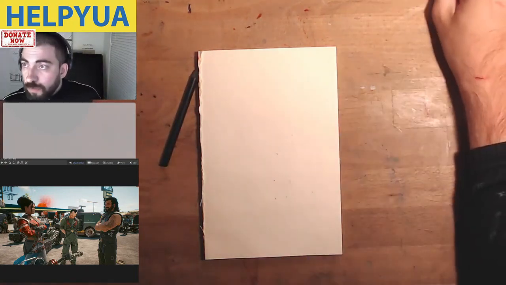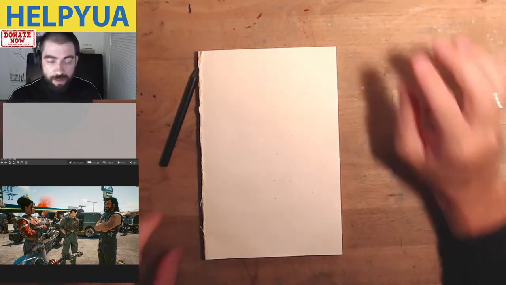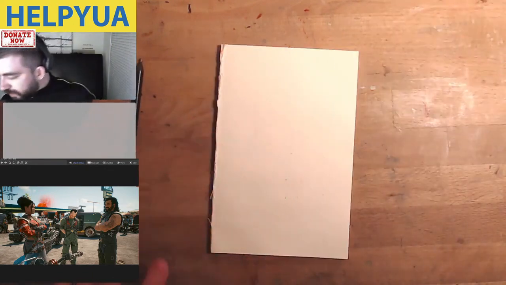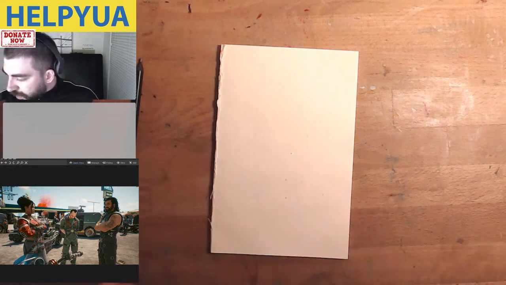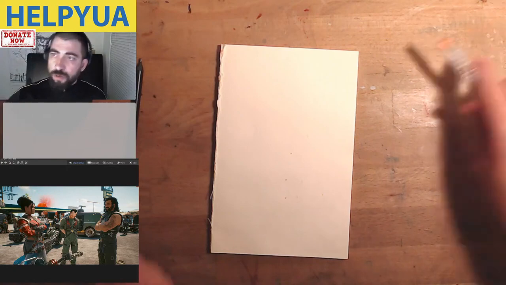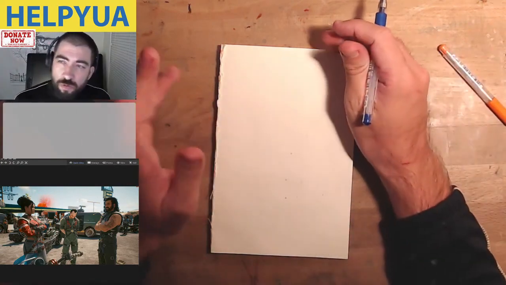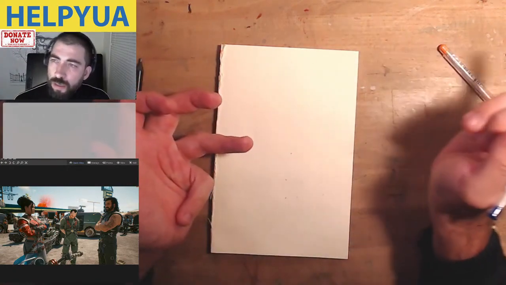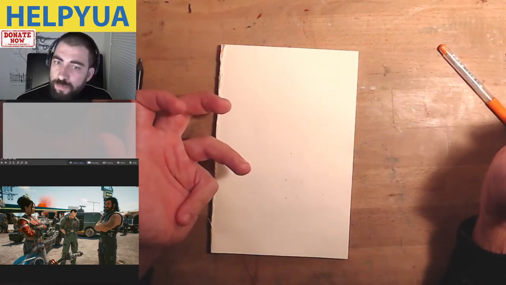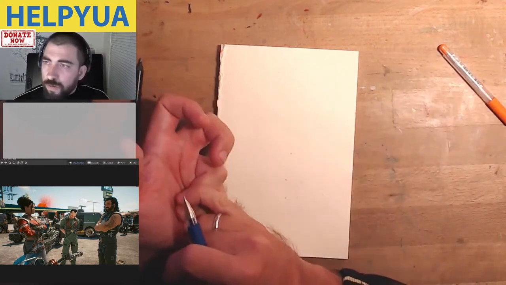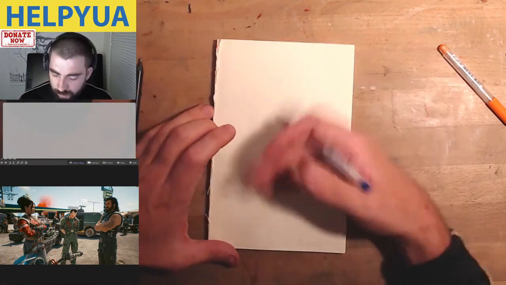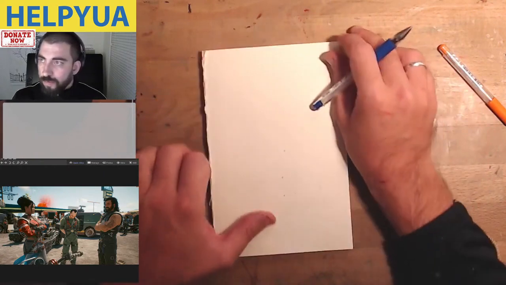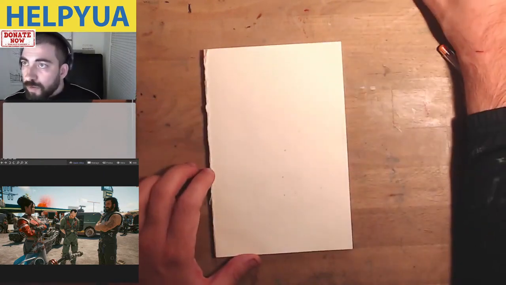So here I will explain the basics first. I learned these basics from a Taiwan artist, Kim Jung-gi, a Korean artist. He's very good at explaining this stuff. Let's zoom in a little more here.